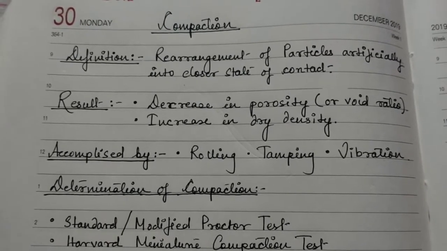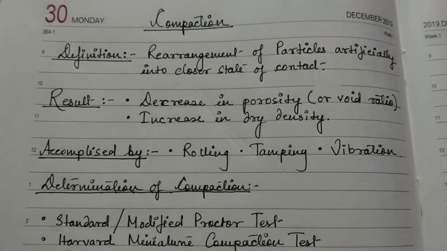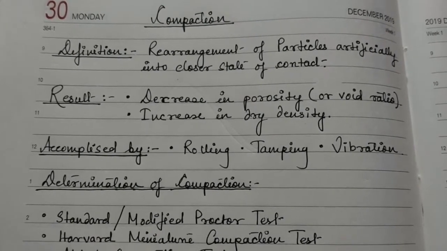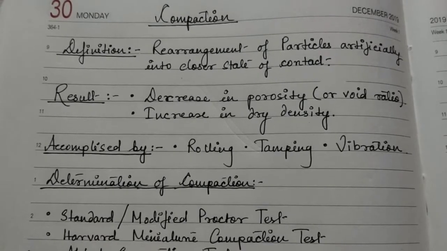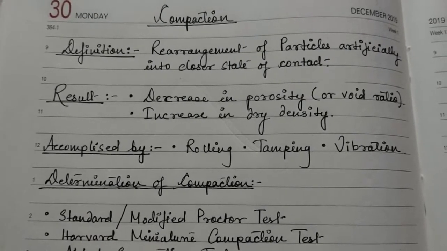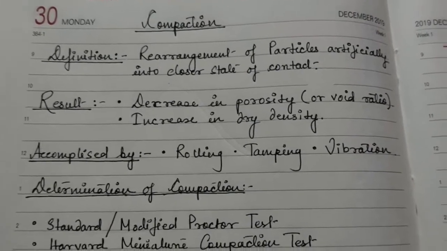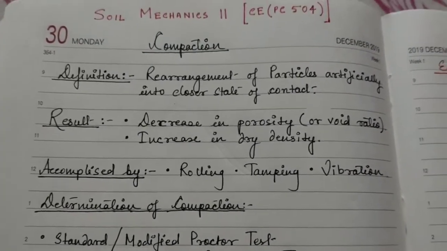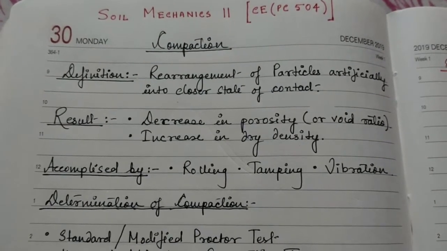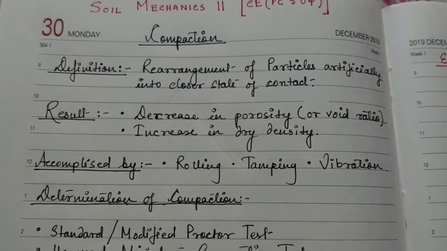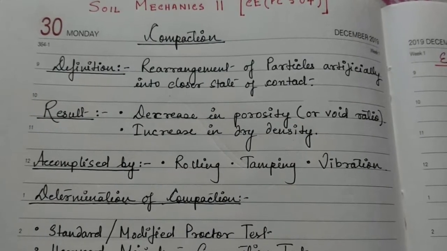So how does this compaction take place? As we all know, each and every property of the soil has to be determined by performing a particular test. So here the density which can be achieved through compaction can also be found out by performing some particular tests in the lab. So what are those tests?